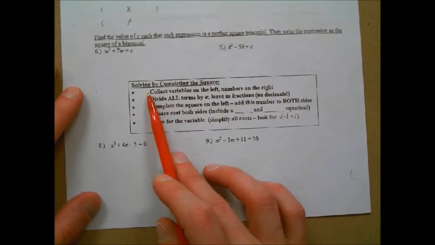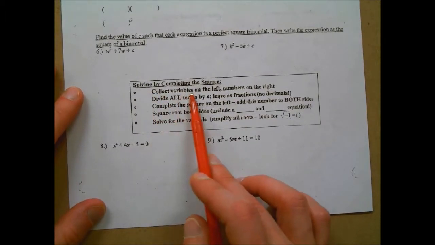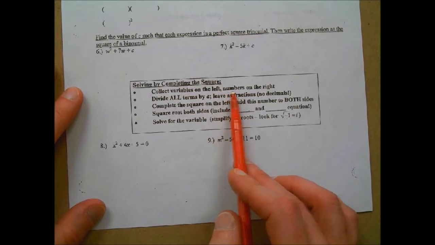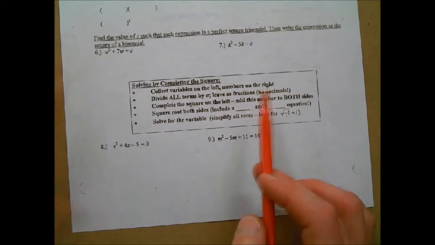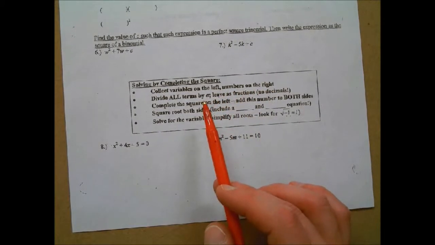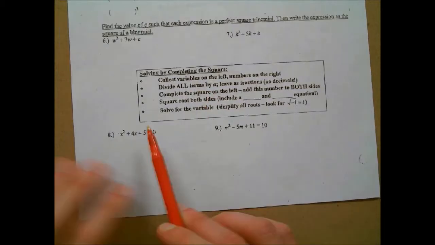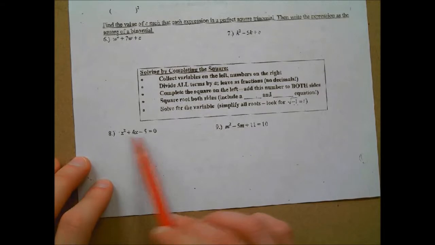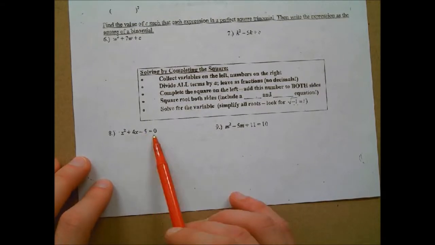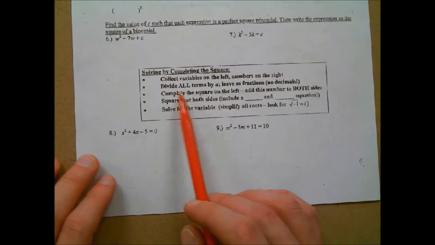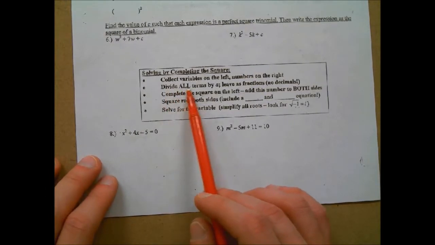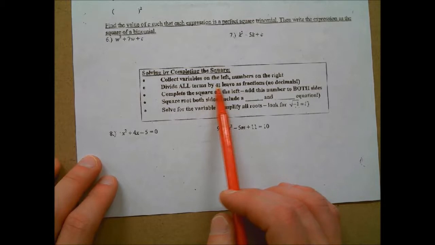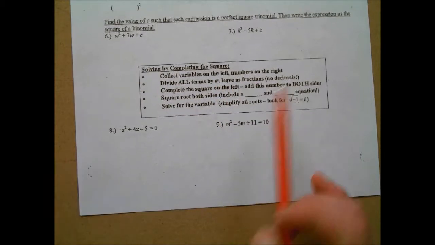The first thing we're going to do is collect all the variables on the left, and move any numbers to the right. Right away this is a little bit different than when we factor, because when we factor, everything is moved over to one side and we're equal to 0, right? Like this one, we could solve this by factoring. We're not going to do that, though. We're going to use completing the square. We then divide all terms by a and leave as fractions, no decimals.